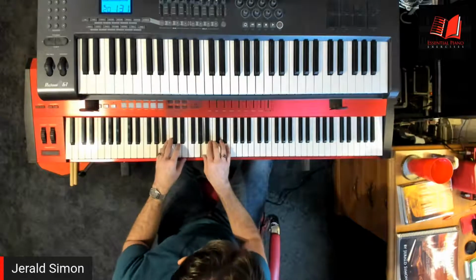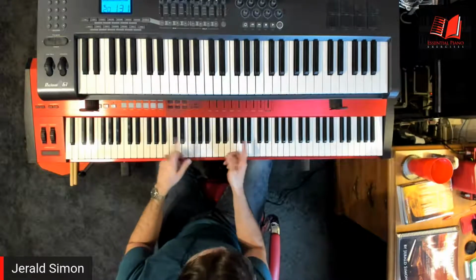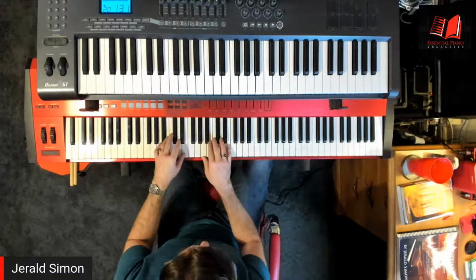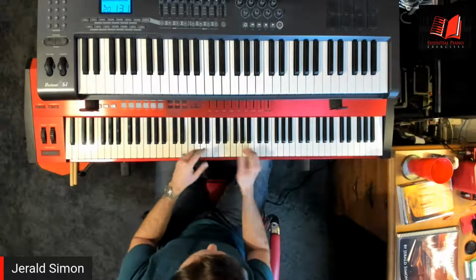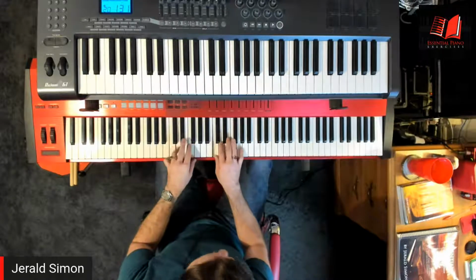raise the 7th going up and coming down, and then the melodic minor, well, I'll do it on C, so it's easier for you to understand.